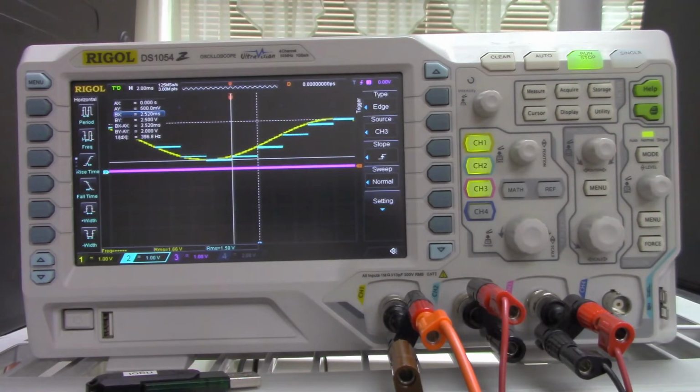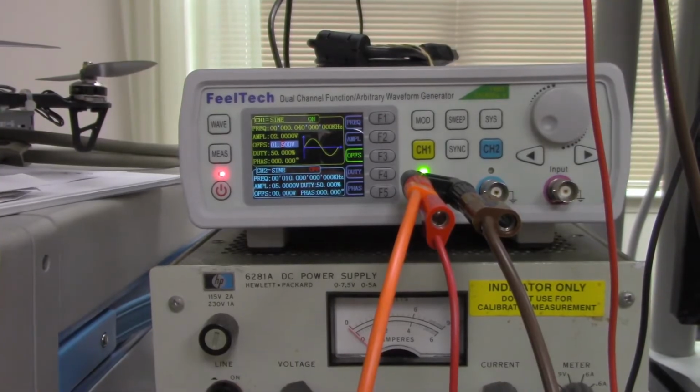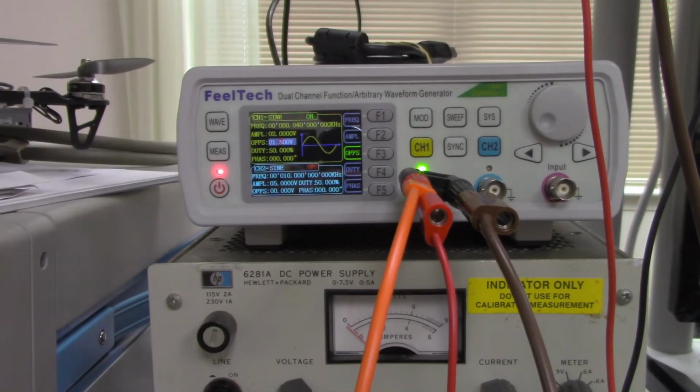So anyway, what I'm going to show you is a setup from scratch, how to do it using FreeRTOS, and then how to do it using a hardware interrupt. So hopefully you can learn how to do this also if you're interested in doing real-time embedded control systems. The other thing I wanted to show you is my waveform generator. This is a Fuel Tech waveform generator that's putting out the waveform into that board.